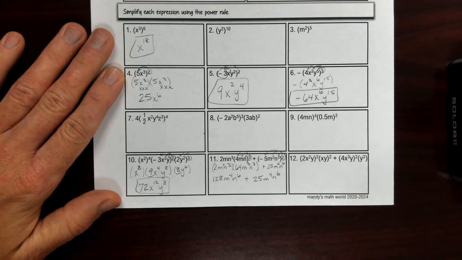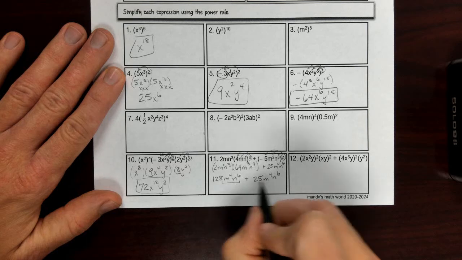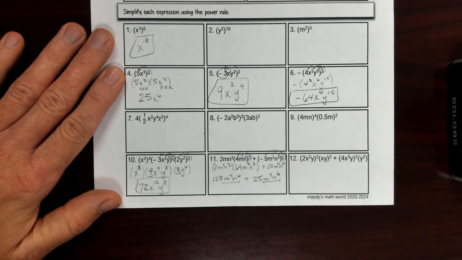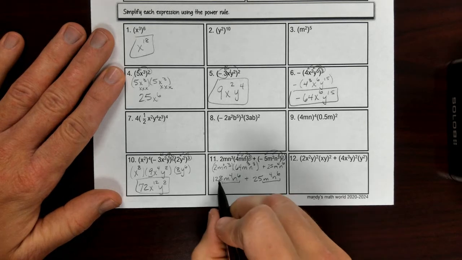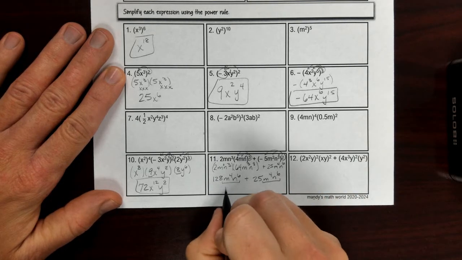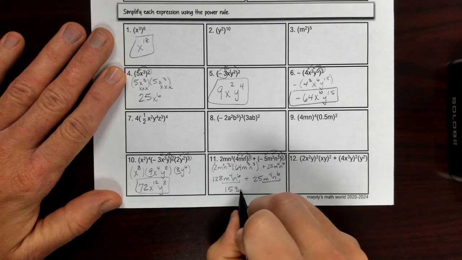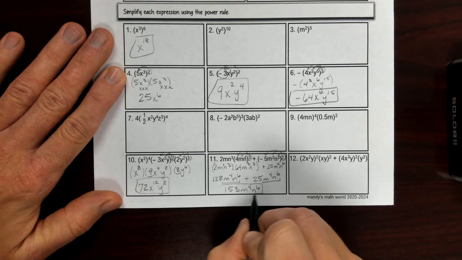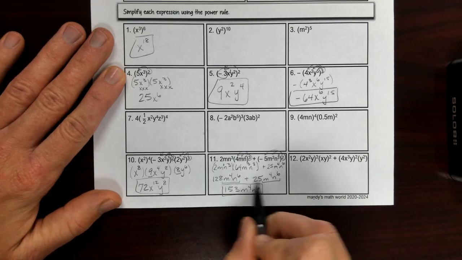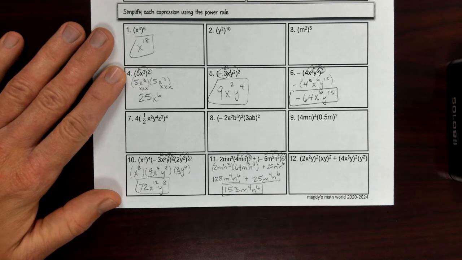All right, so let's look at our bases. Are these like terms? Yes, they are. My base is m to the fourth, n to the sixth, m to the fourth, n to the sixth. So we can combine these. When we combine 128 and 25, we get 153. What's my base? My base is m to the fourth, n to the sixth. All I'm doing is I'm adding like terms here. Do not change the exponents when you add like terms.